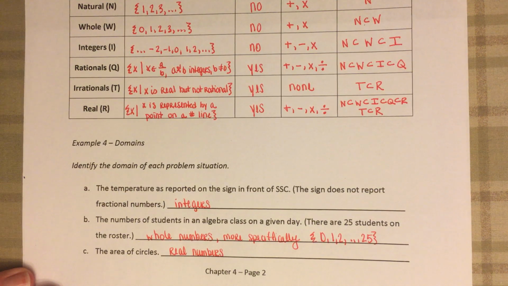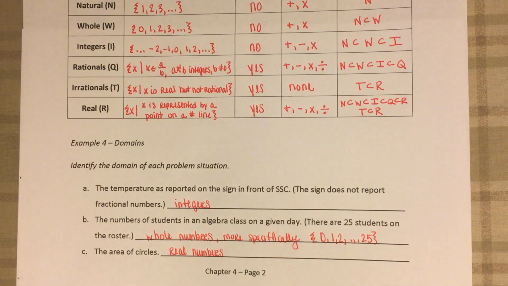So as you're going through the last few homework problems in this section, look at the type of numbers that you could end up with in your set, and then from there use that to answer your question about the set of numbers that would be a good domain for your situation.